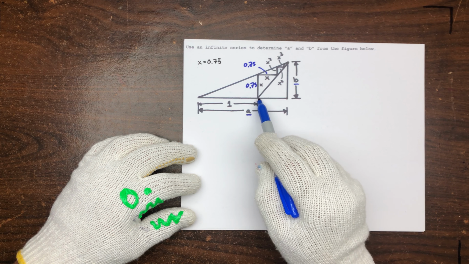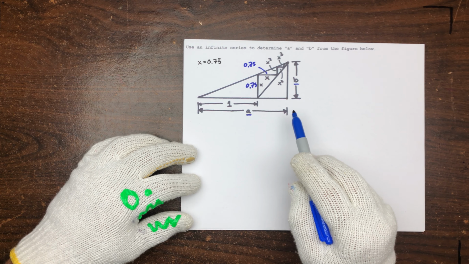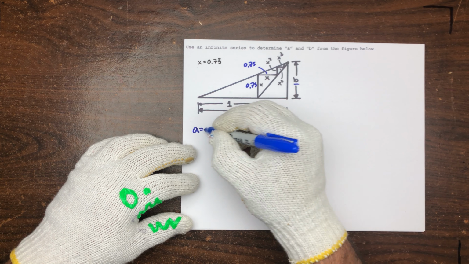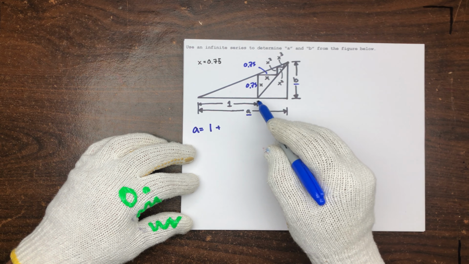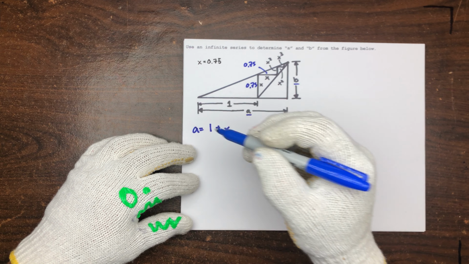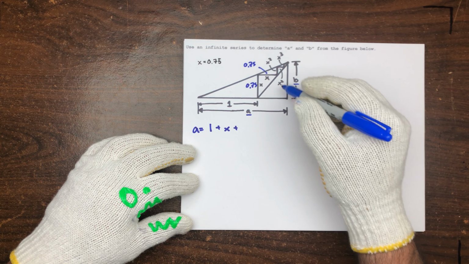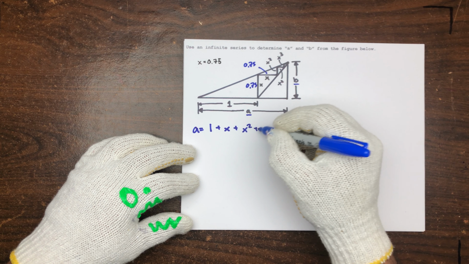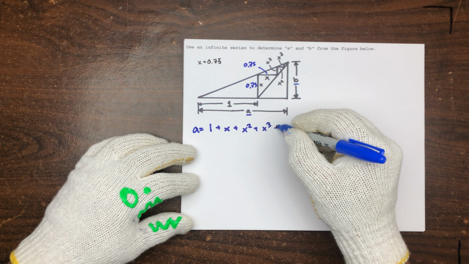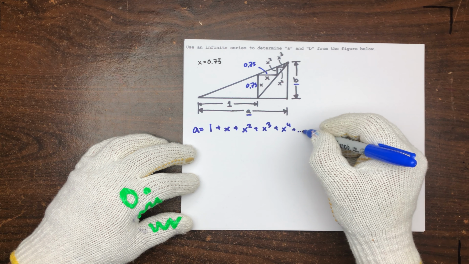Well, I know this is one. I have to figure out the rest. Okay, let's write down what a is equal to. So a is equal to 1 plus x. I'm going to keep an x, because I can see why they did it: I want to keep these instead of having the numbers here. So x squared plus x cubed, and it looks like this goes on forever, so x to the 4 plus dot dot dot.